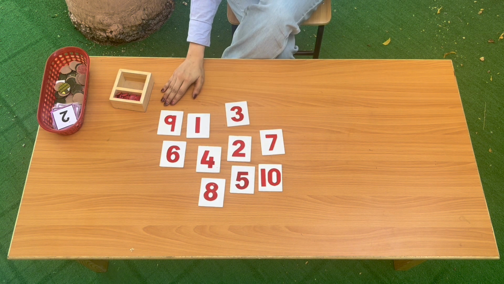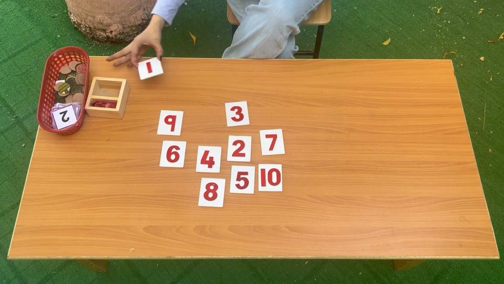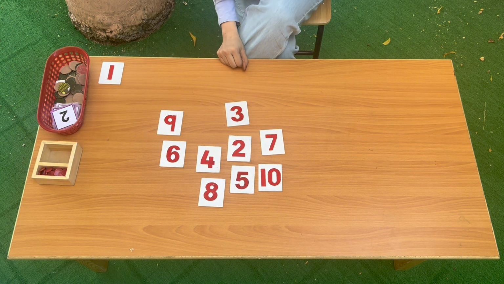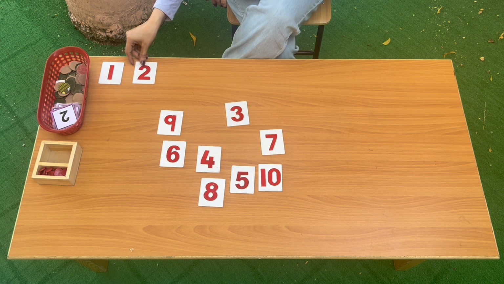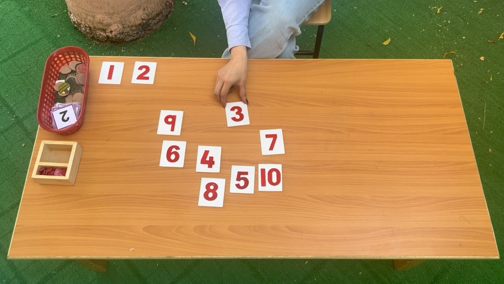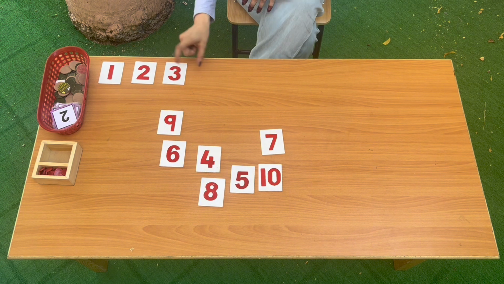Once all the cards are placed, you have to ask the child which number will come first. The child will say number 1. When the child tells, take the card of 1 and place it here on top. Then ask the child what comes next after 1. The child will say 2. Ask him to find number 2 and place it with a little gap after number 1. Similarly, ask the child what comes after 2. The child will say 3. Ask him to find the number and the child will place it after a little gap. In this way, you have to arrange the numbers till 10.